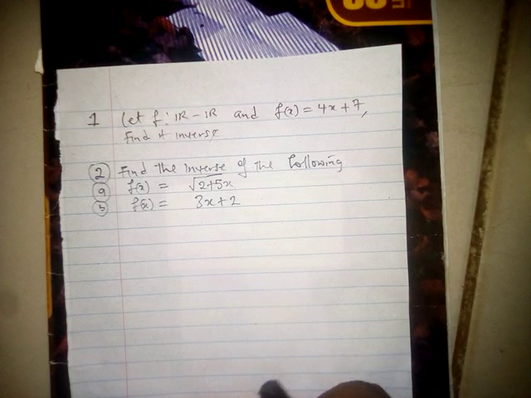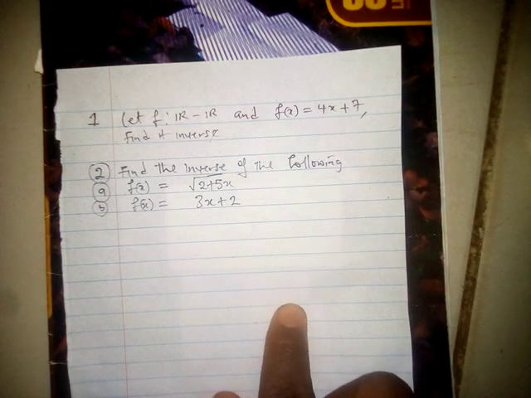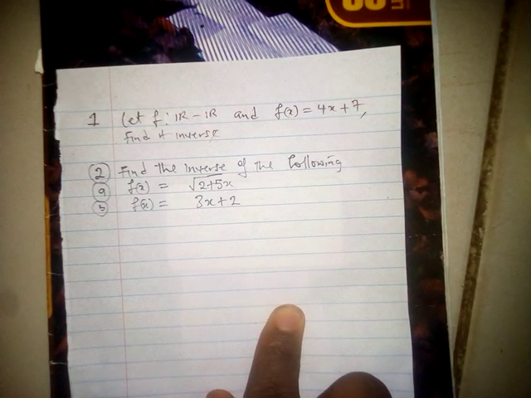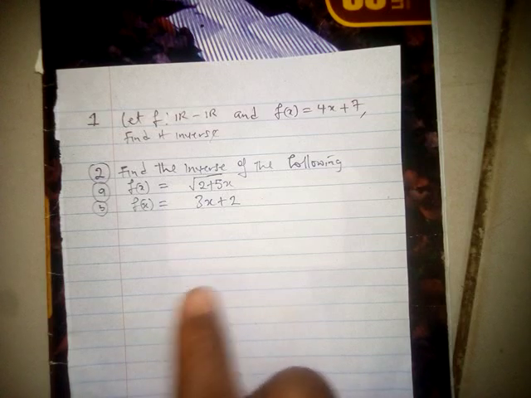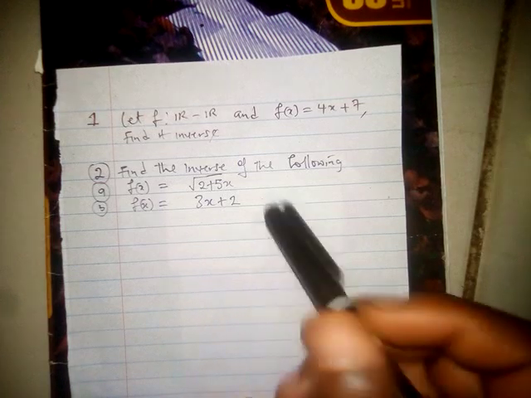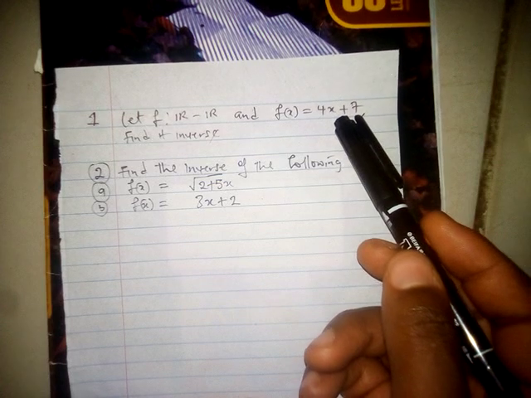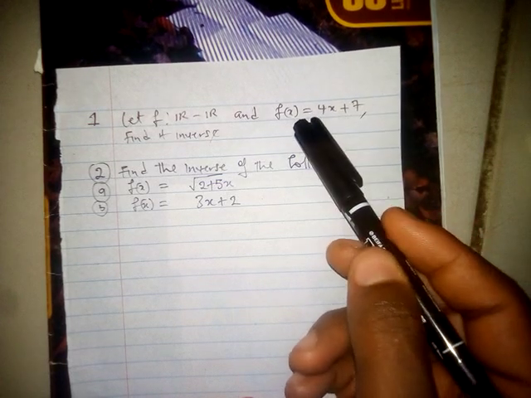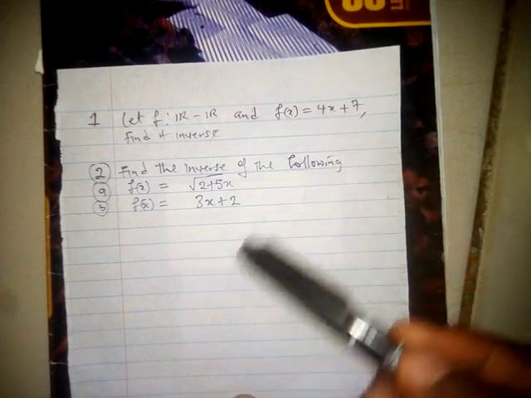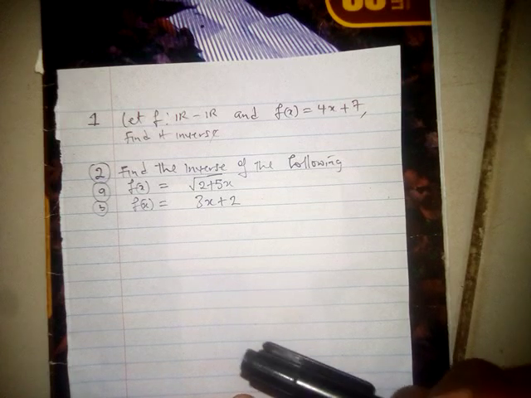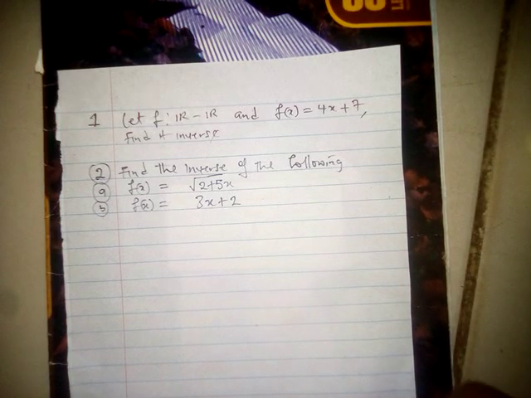Now a function is said to have an inverse if and only if the function is what? Bijective. So whenever a function is given, let's say f of x, and we are asked to find its inverse, we must first check whether the function is bijective before we can find the inverse. So here is a nice example for us to find the inverse of the following function.